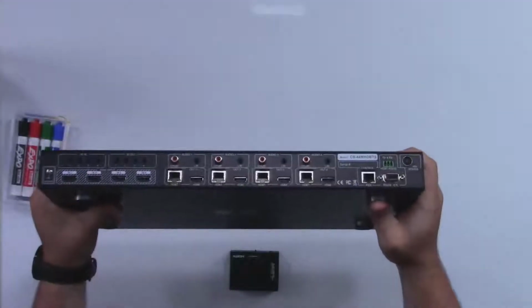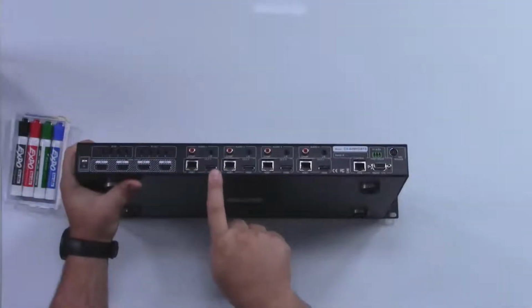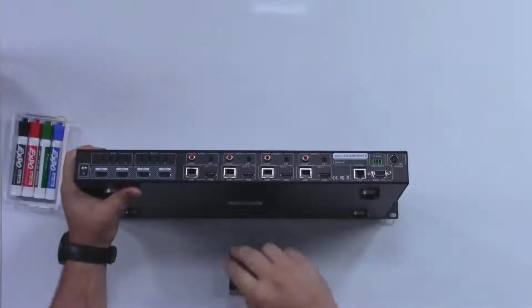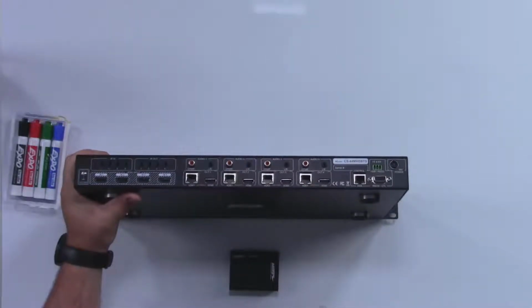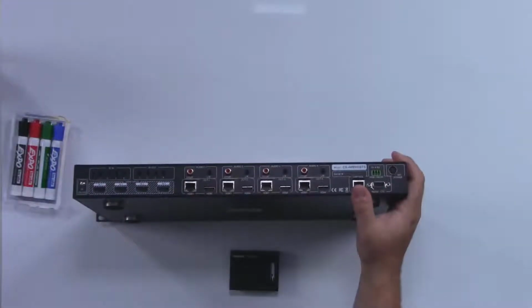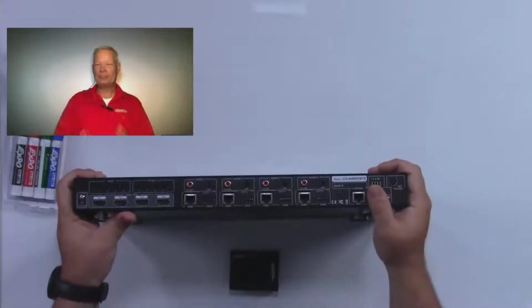an HDBaseT model. So you'll notice here at the outputs, you not only have an HDMI output, but you also have an HDBaseT output. Now, Brent, why do we have two, and what do they do when they're on the same connection? And this was an absolute problem solver for one of our tech calls this week, Adam. Yes, it was, which we're going to talk about today.